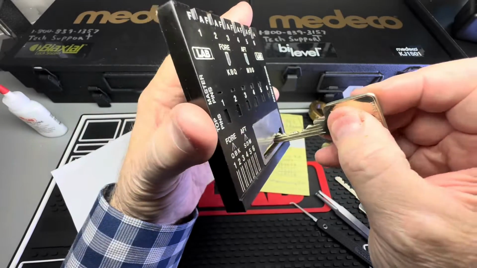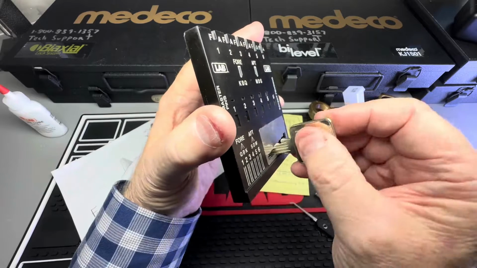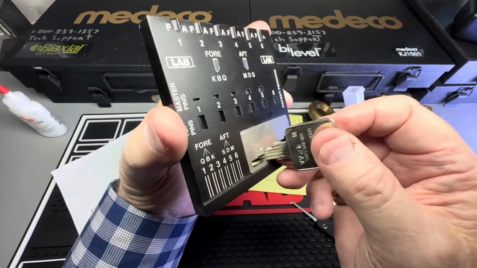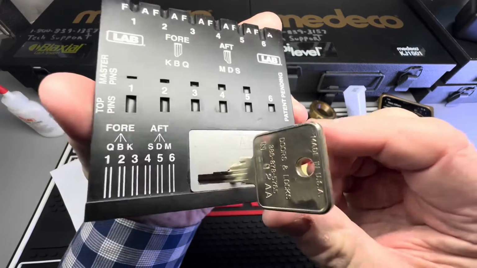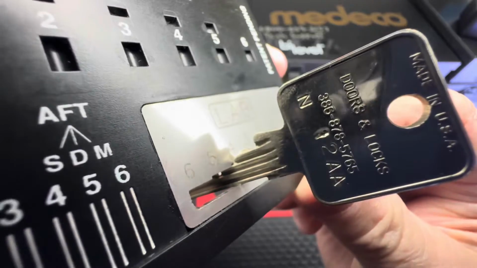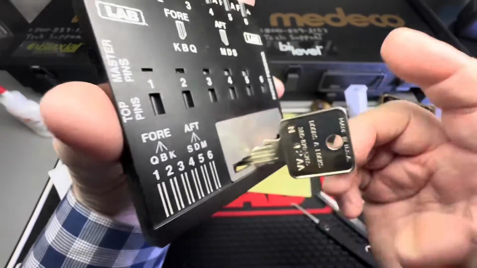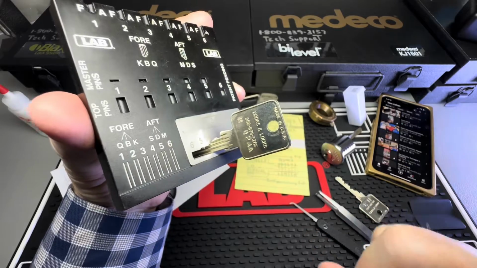So let's check the first depth on this key. Now you do have to get it on the right angle because you have fore and aft cuts. Check this out. The first depth should be 4. And is it 4? Yes, it's 4. That depth is a number 4.